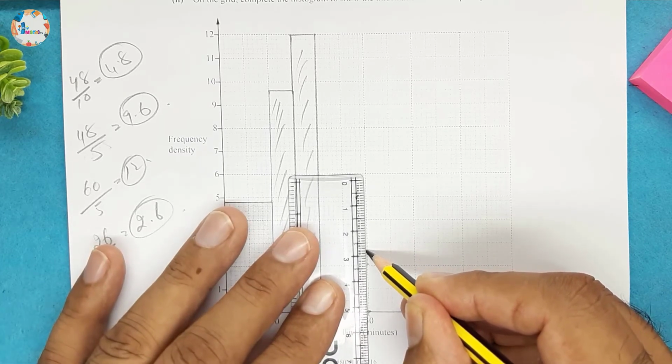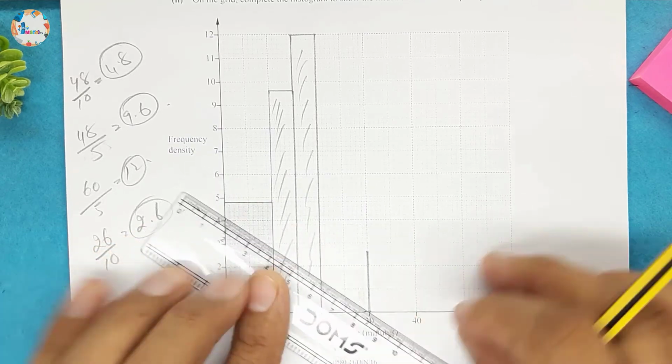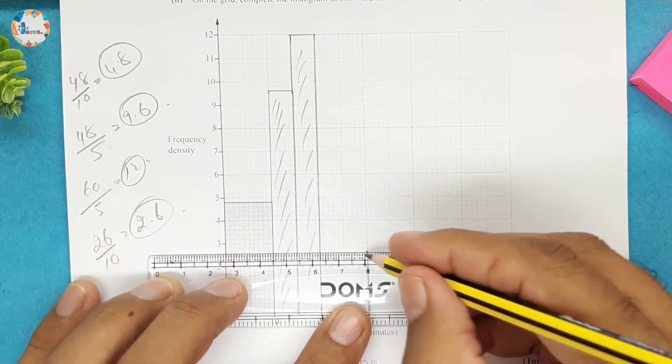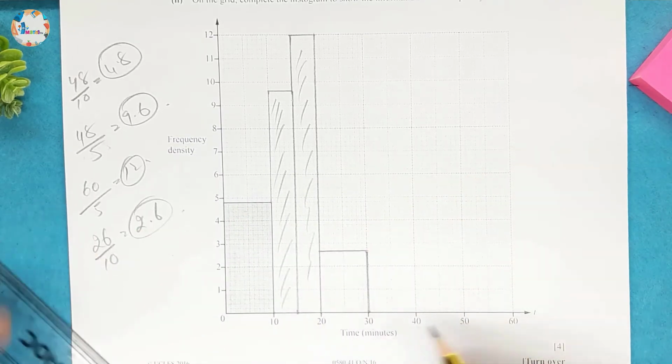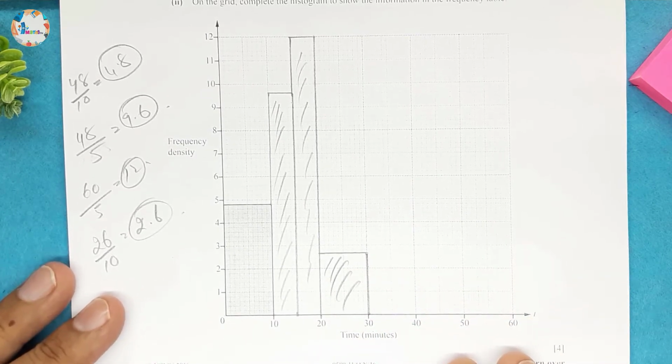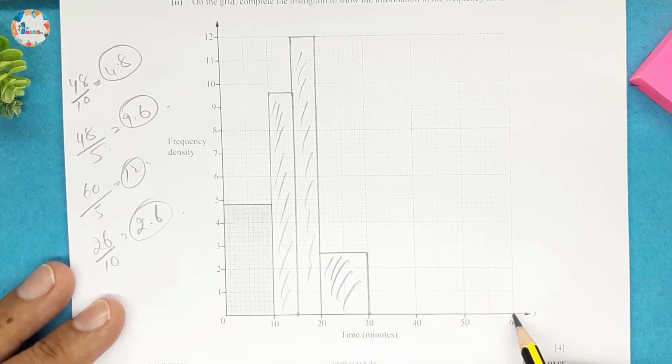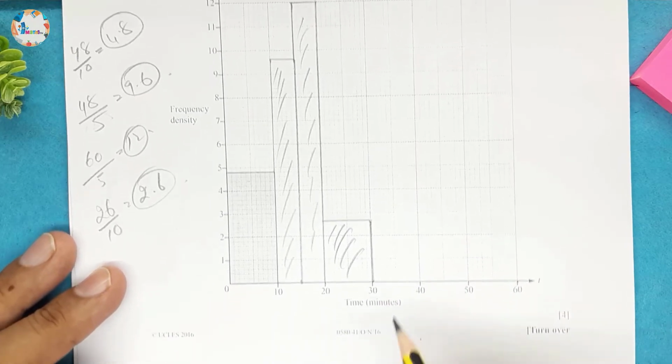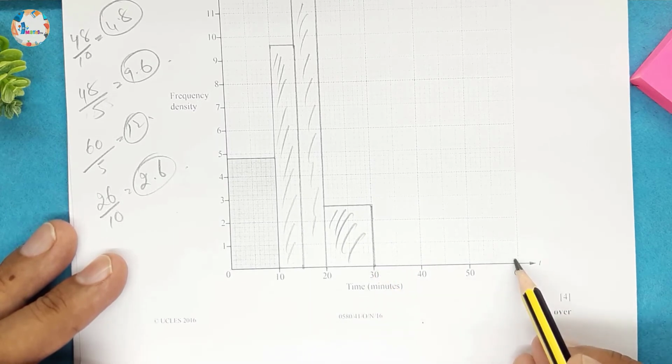So we will draw the bar over here. So this one is done. This is the bar for this portion. And then comes 30 to 60. 30 to 60 will be this one. 30 to 60 will be this complete one.